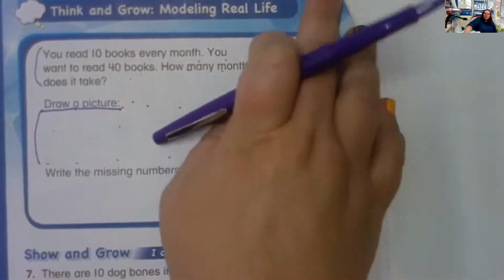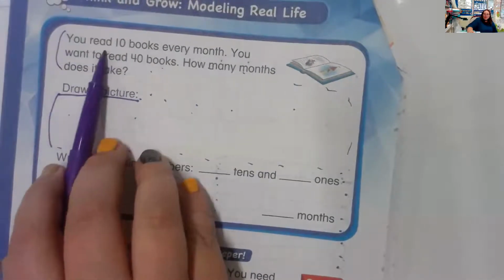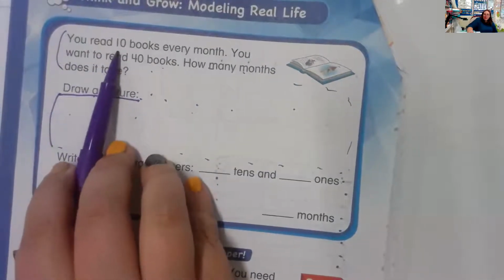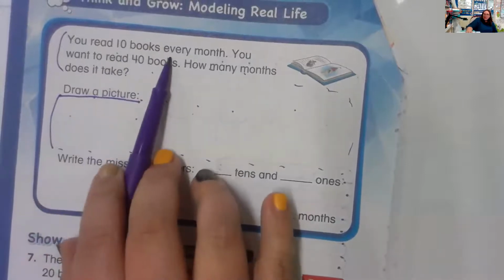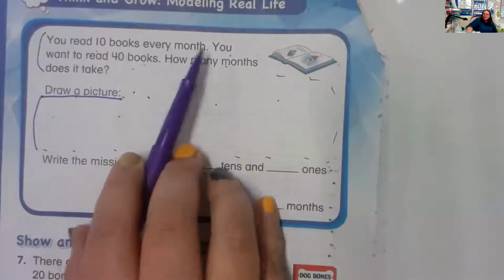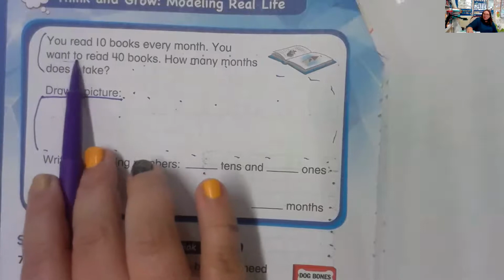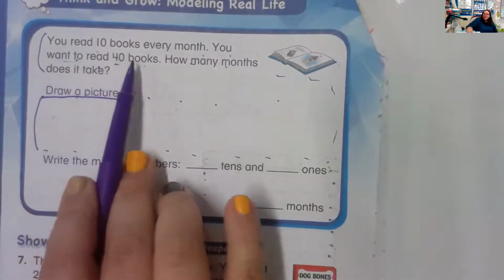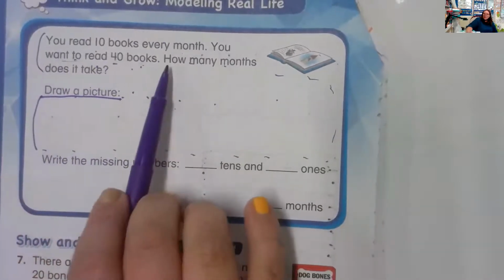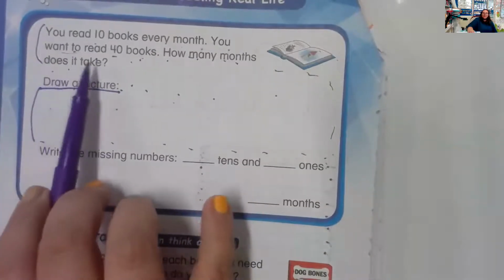And I'll show you. Okay, let's read our problem together. You read 10 books every month. You want to read 40 books. How many months does it take?